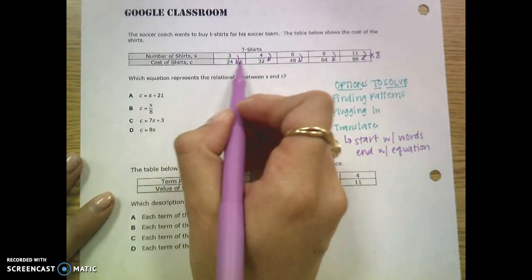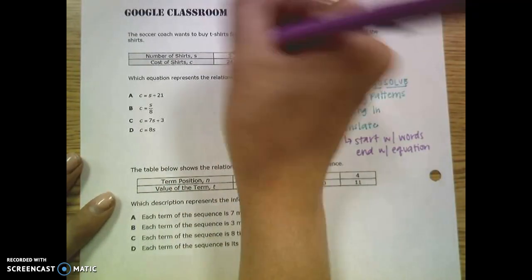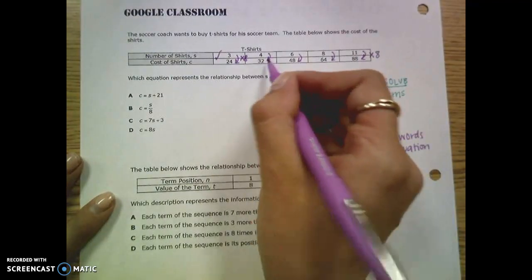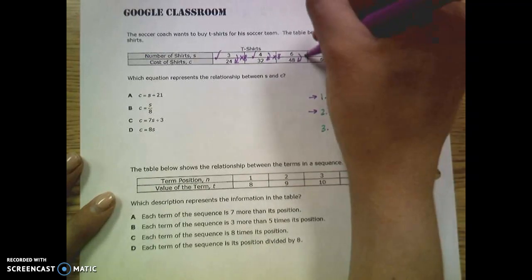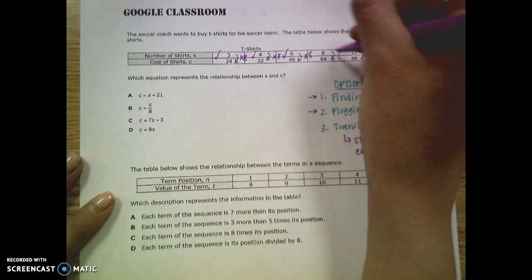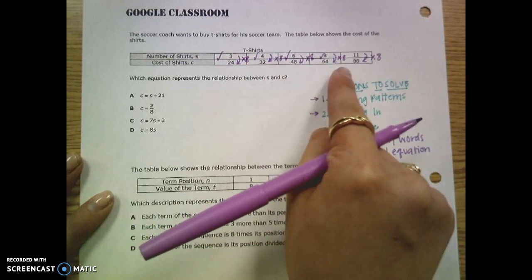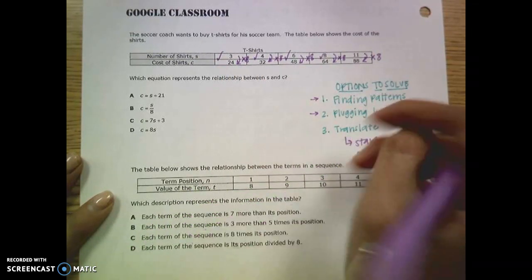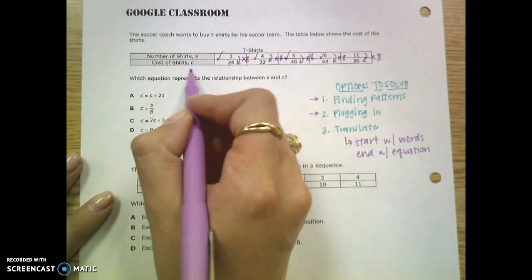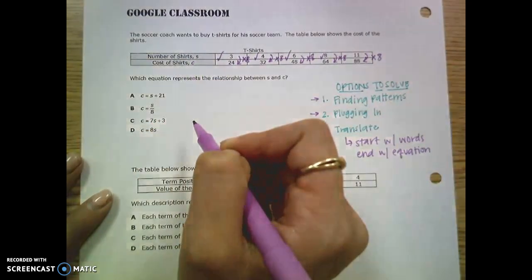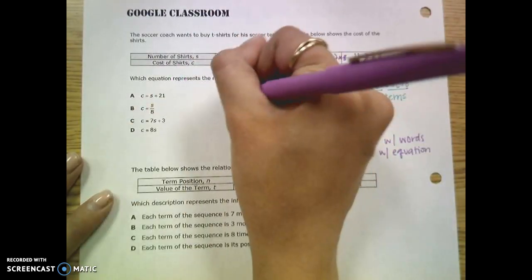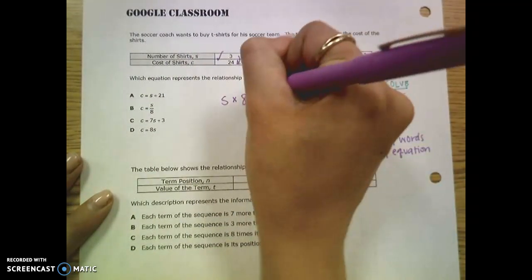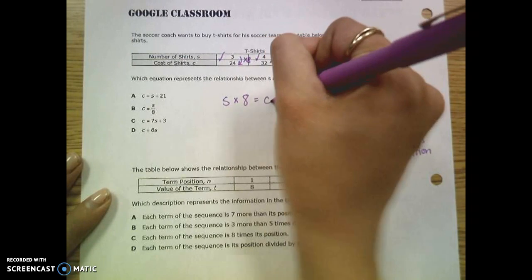So if I wanted to get from 3 to 24, I could multiply by 8, and that would work. From 4 to 32, I could multiply by 8, and that would work. From 6 to 48, multiply by 8, and that would work. And 8 to 64, I could multiply by 8, and that would work. So because the entire table allows me to multiply by 8 to go from my S value to my C value, I'm looking for an equation that says I can take the number of shirts, which is S, multiply it by 8, and get the cost of shirts, which was C.